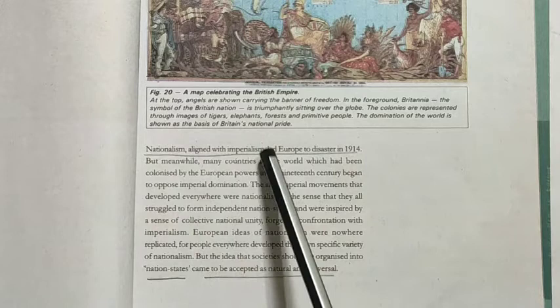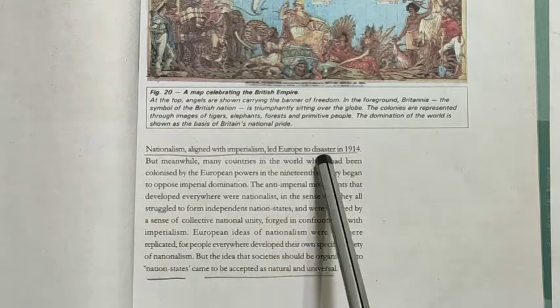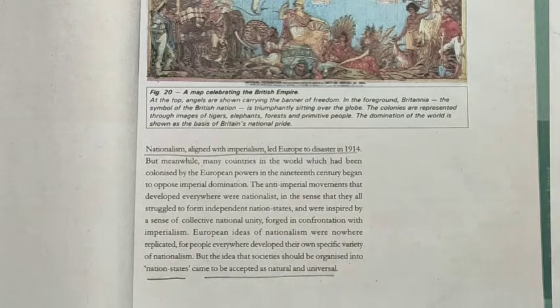Nationalism aligned with imperialism led Europe to disaster in 1914. Imperialism was destroying many nations. Many countries that were under colonization by European powers in the 19th century began to oppose. Therefore, European ideas of nationalism were not adopted by anyone anymore. People developed their own variety of nationalism. But the idea that societies should be organized into nation states came to be accepted as natural and universal.